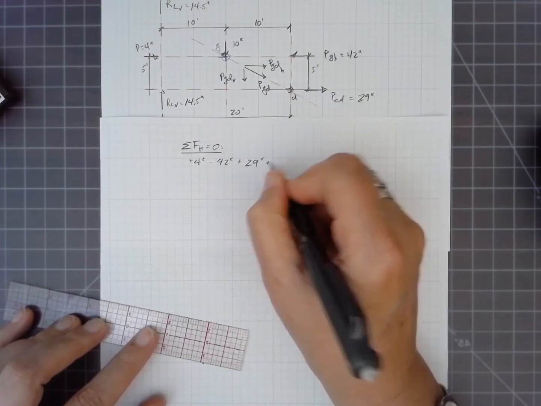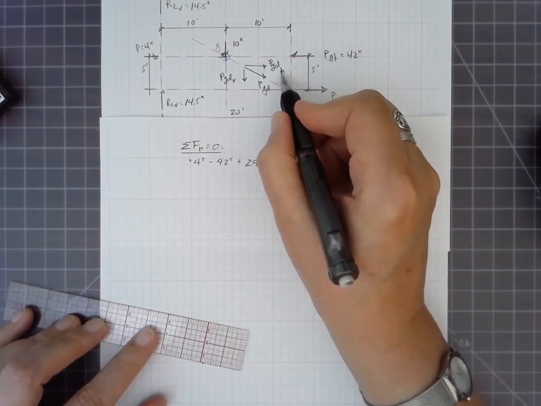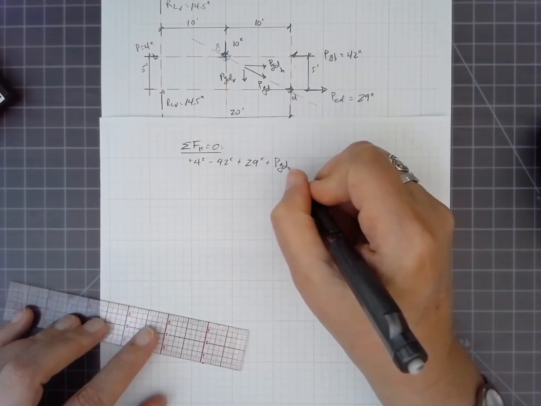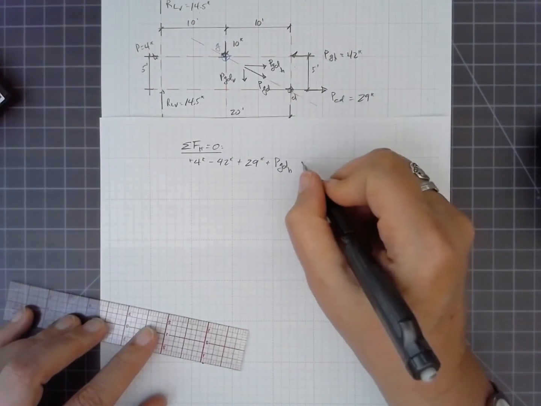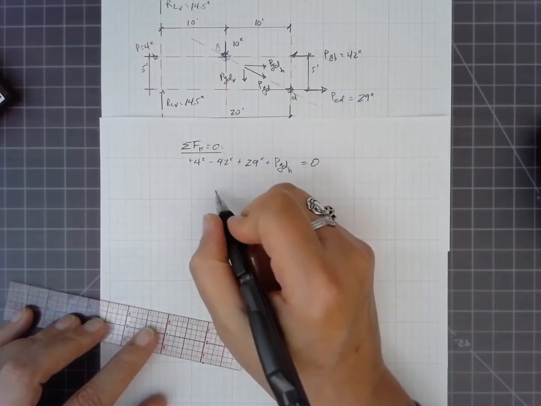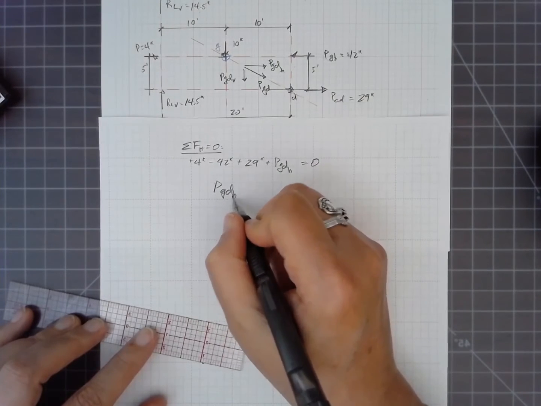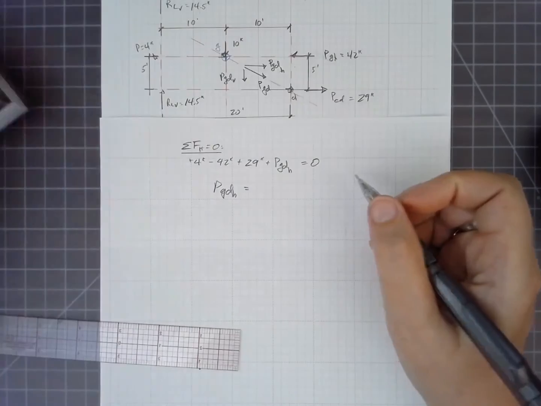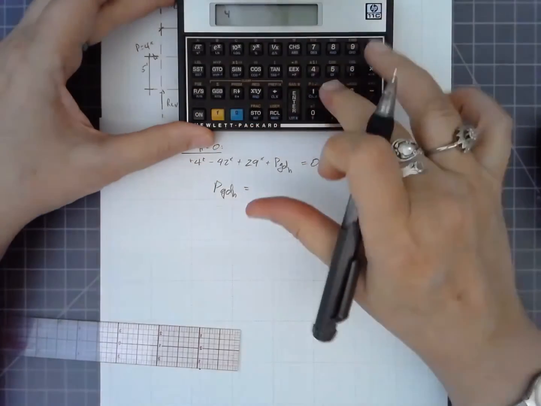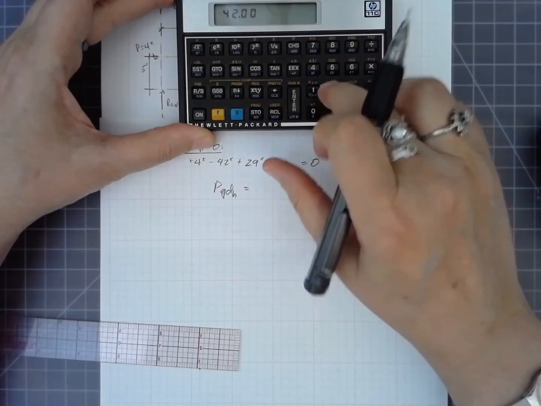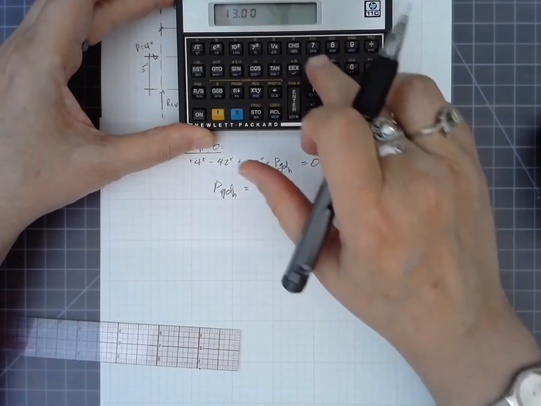Plus the horizontal component of GD. That has to equal 0. So P of GD horizontal component is going to be 42 minus 29 minus 4.